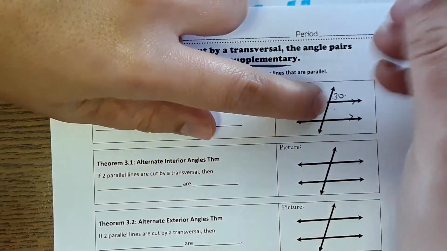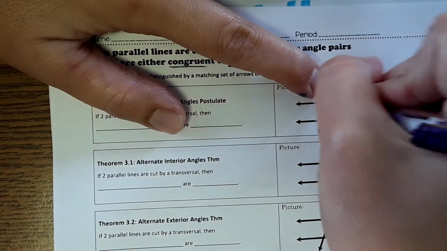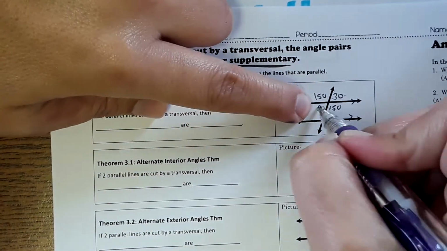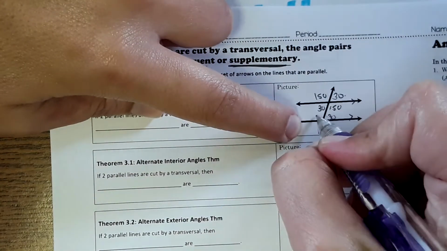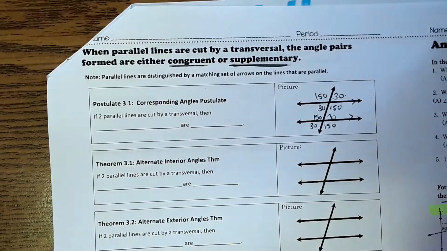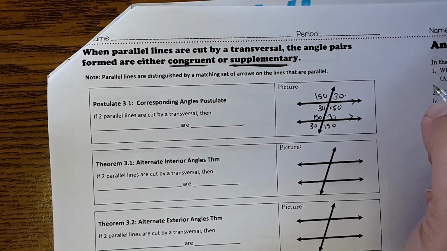Notice I have a linear pair here, so if this is 30, this has to be 150. Vertical angles are equal. Alternate interior angles are equal, so I can plug that in. Then this is 150. Vertical angles and vertical angles. Okay, so if you're given one measure, you can fill in the whole thing.